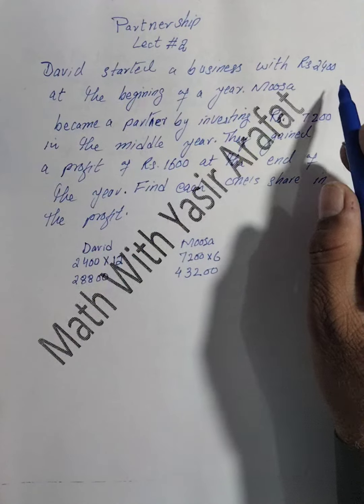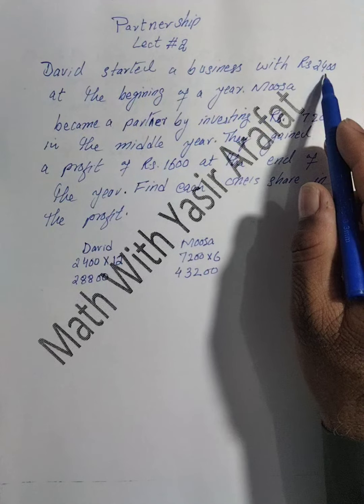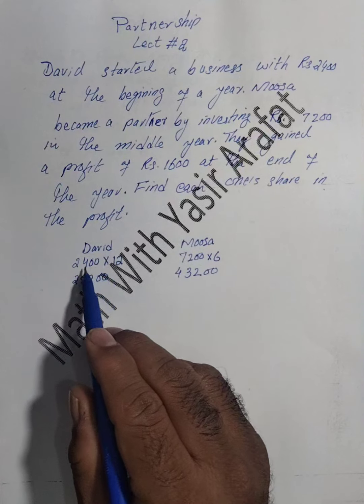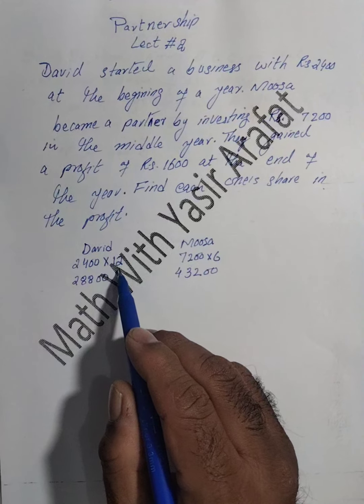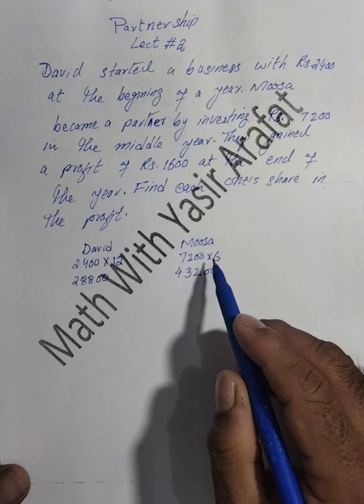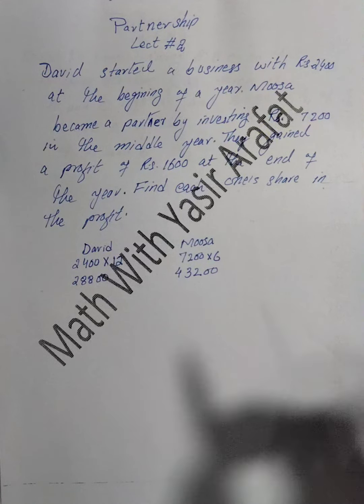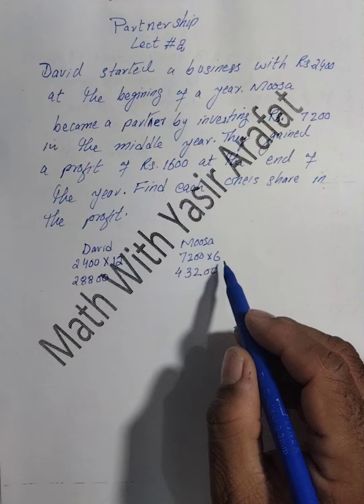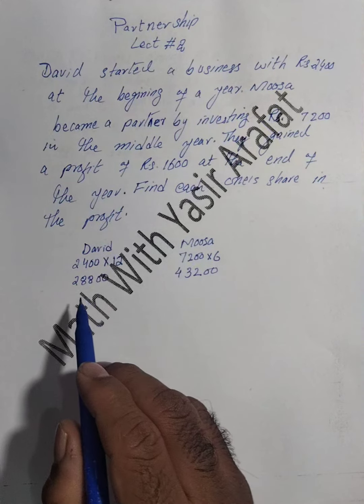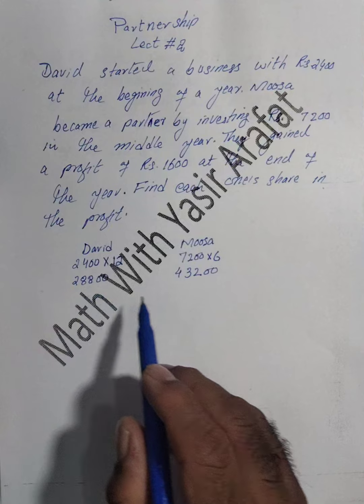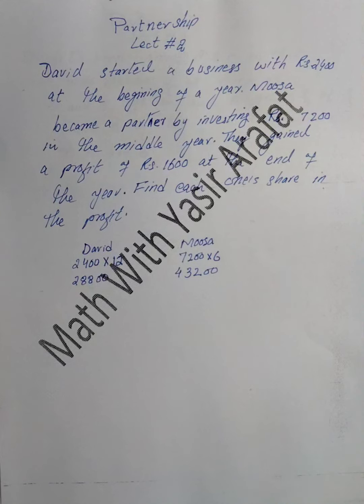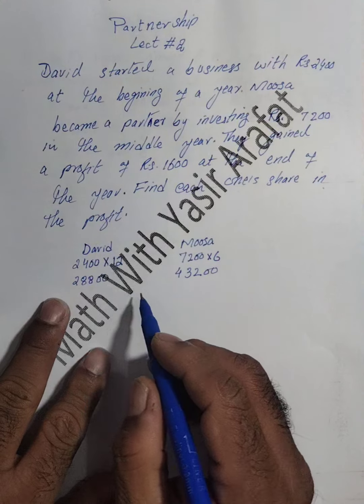Now here, David invested 2,400 for the whole year, so we have to multiply 2,400 by 12. Musa invested 7,200 in the middle of the year, that means we have to multiply by 6 here. So this is the amount 28,800 and 43,200. This is the amount of Musa. Now we have to take out their share here.